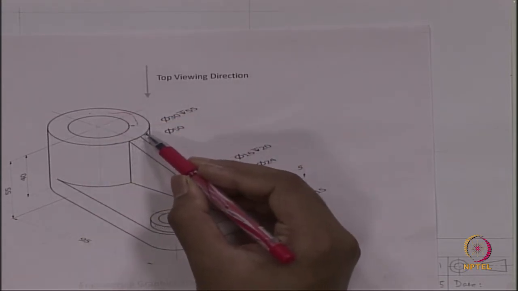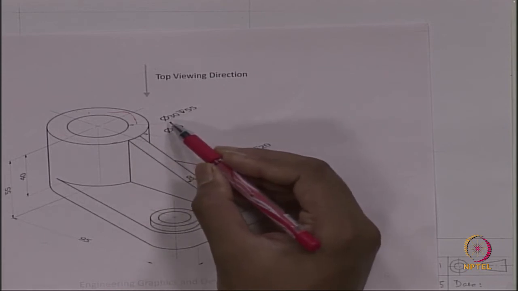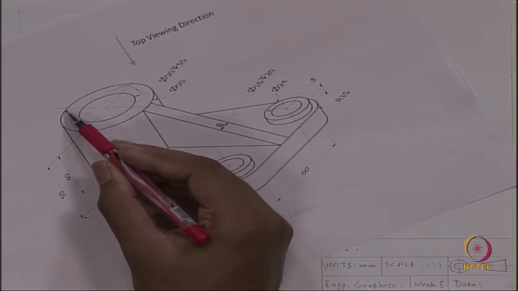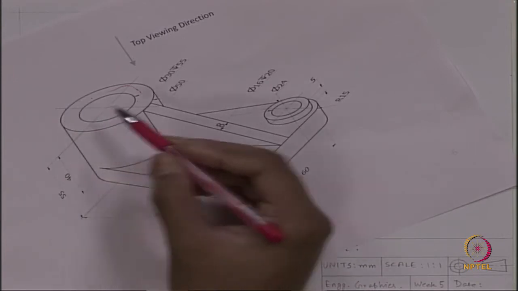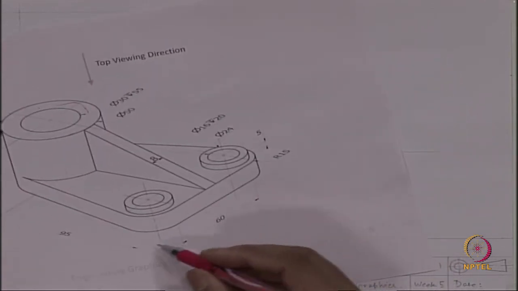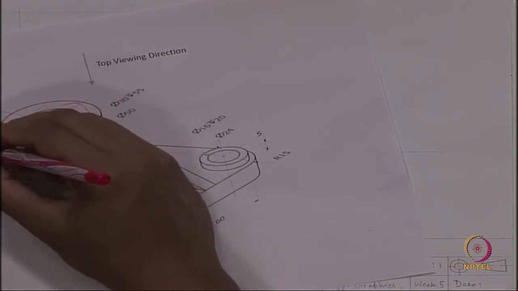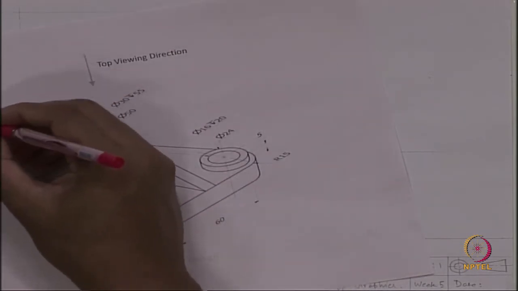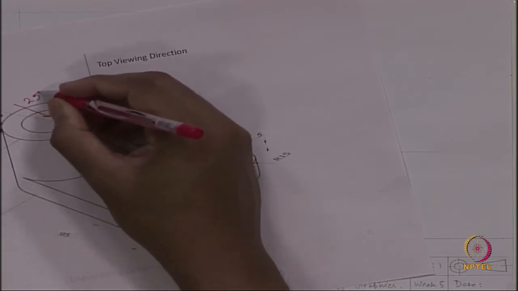The outer circle has a diameter of 50, the inner circle has a diameter of 30, and the center is situated at a distance of 25 from the left side and 45 from this side. From this side the center is at a distance of 45, and from this side it is at a distance of 25.